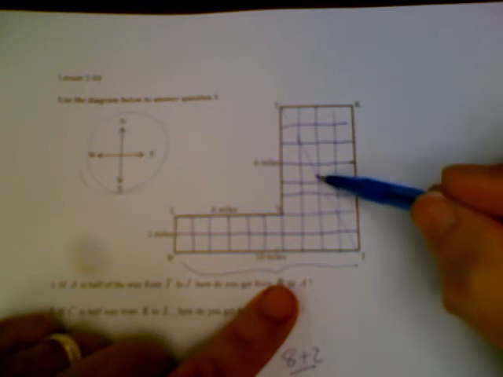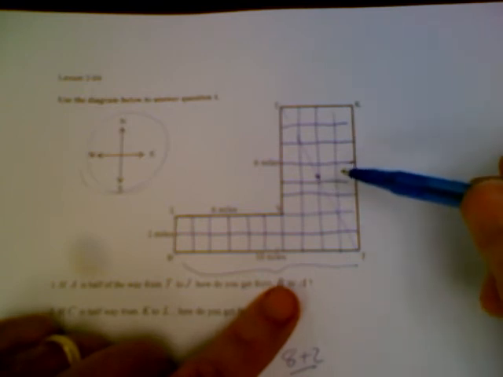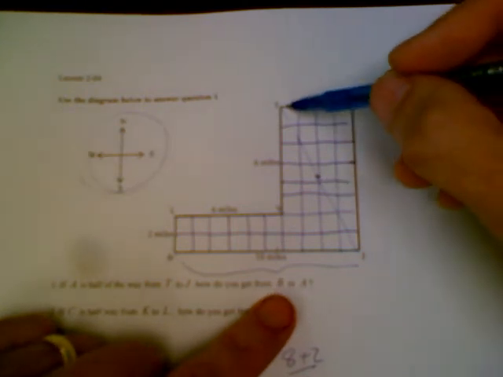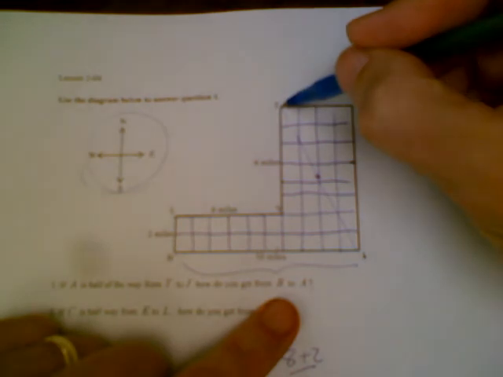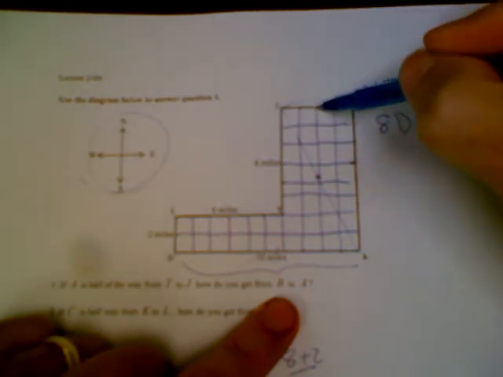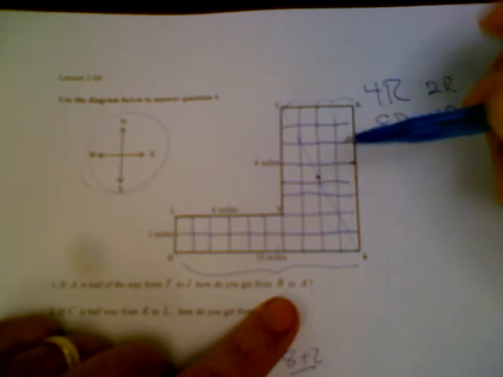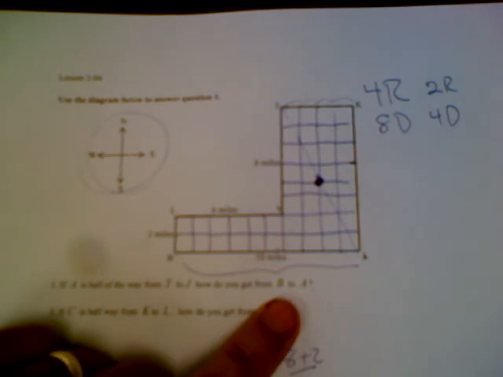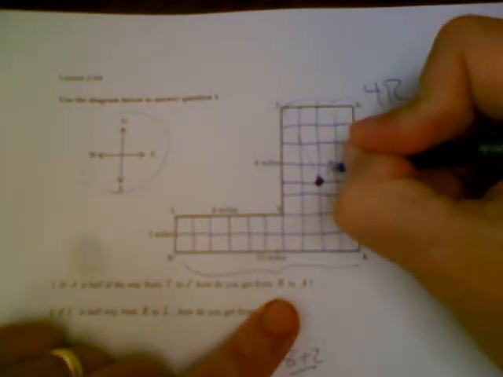All right, now I'm not so sure exactly where that point is. But let's see. If it is halfway from T to J, and from T to J is 2, 3, 4 steps to the right, and then 1, 2, 3, 4, 5, 6, 7, 8 steps down, I want to go 2 steps to the right and 4 steps down. So 1, 2, 1, 2, 3, 4. Right there. See, the grid really helps us to be precise. That's where point A is.